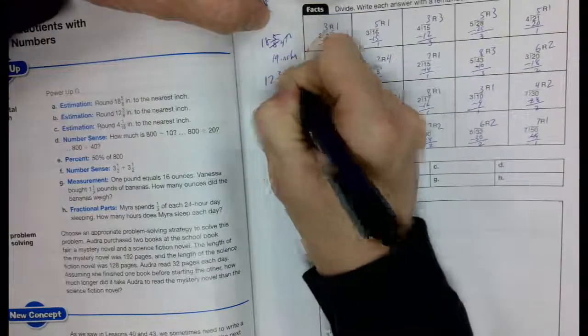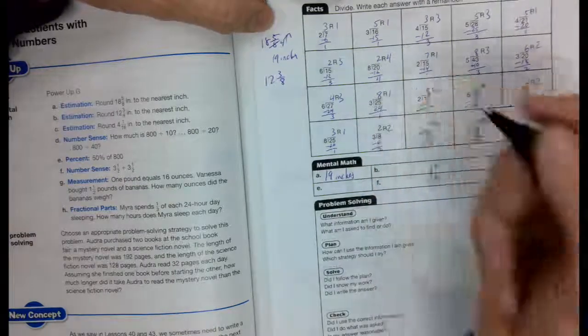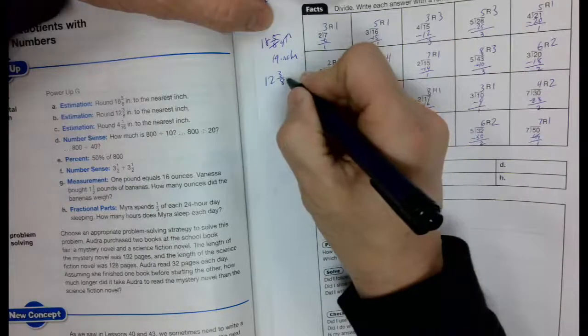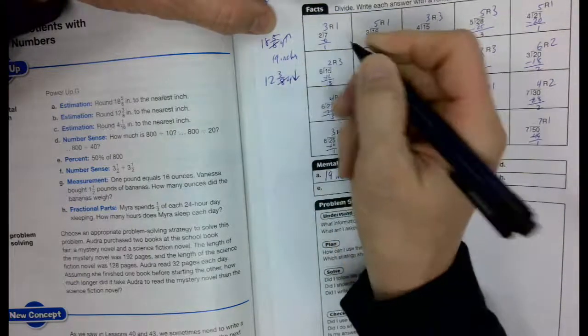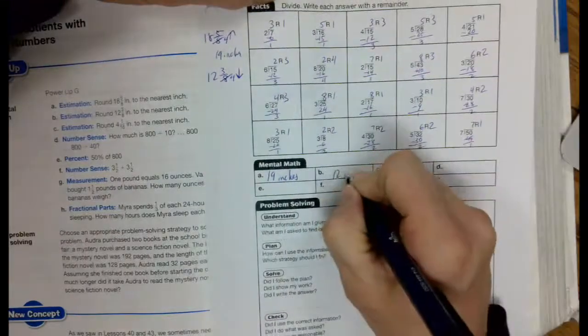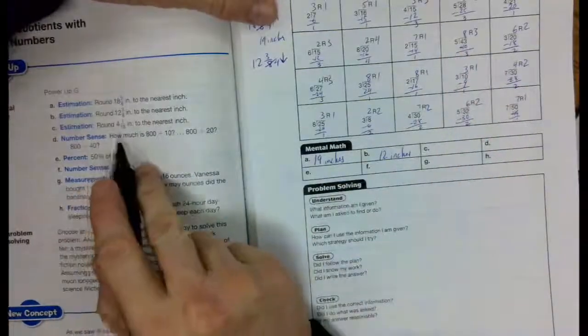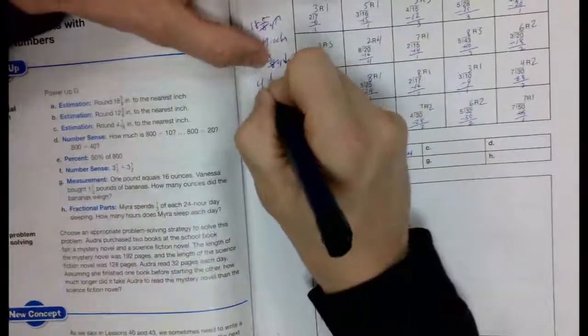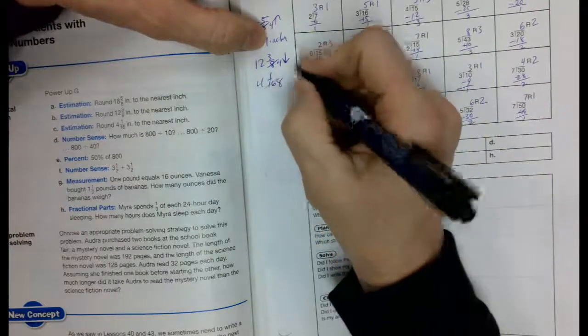12 3/8. You're going to go ahead and divide the denominator in half. You get a 4, and 3 is less than 4, so you're going to stay at 12 inches. C says round 4 and 1/16 to the nearest inch. That's pretty easy. We cut that in half. 8. 1 is way less, so you're going to stay at 4 inches.